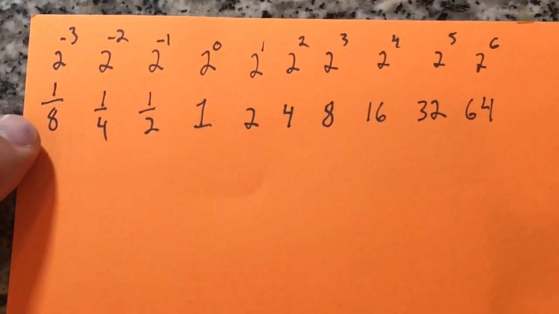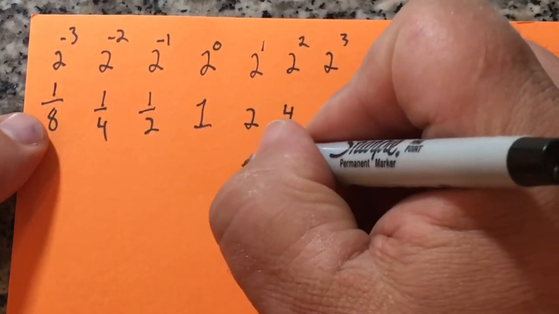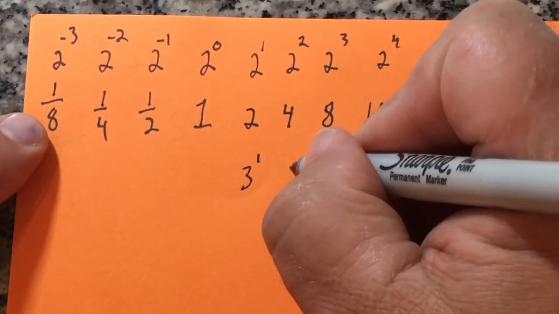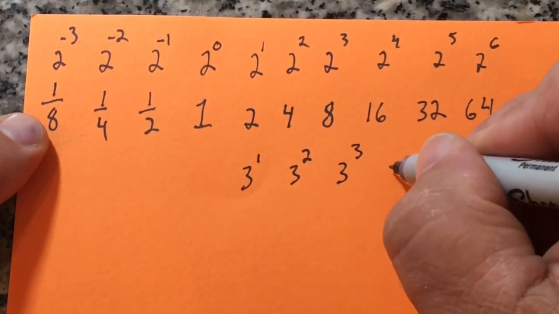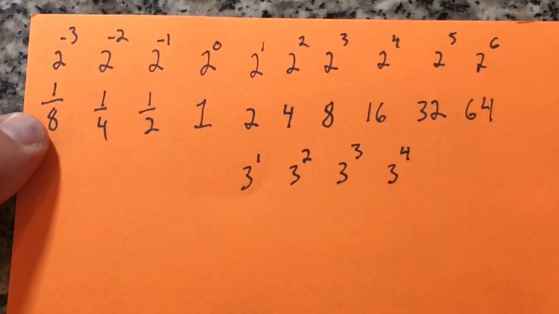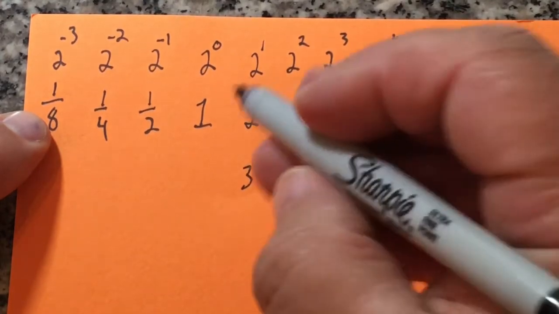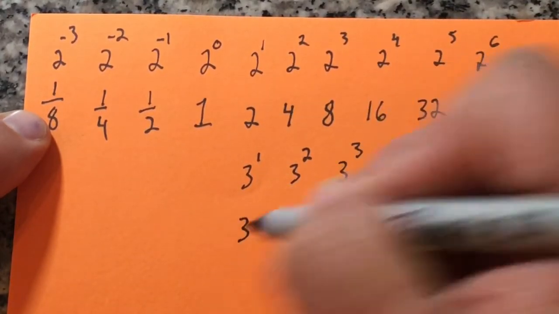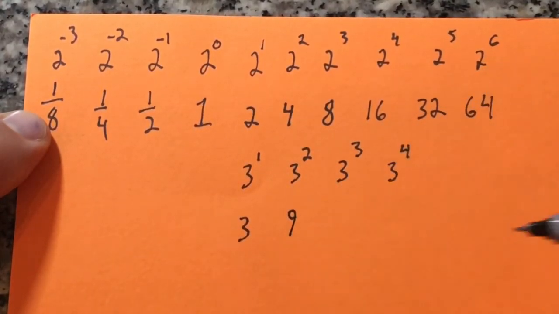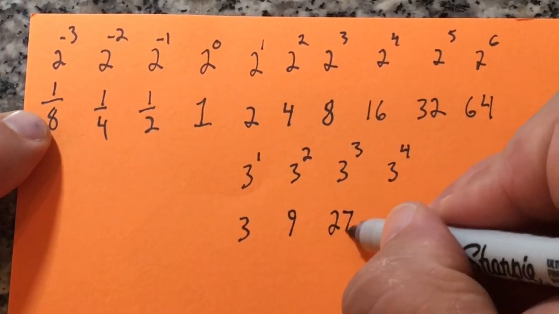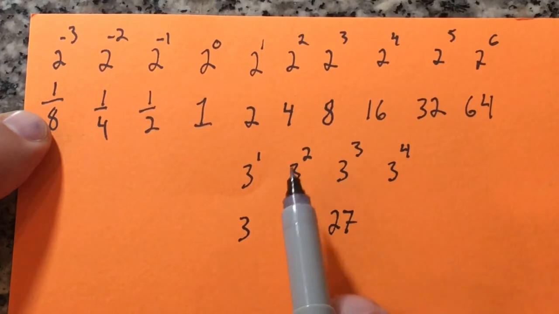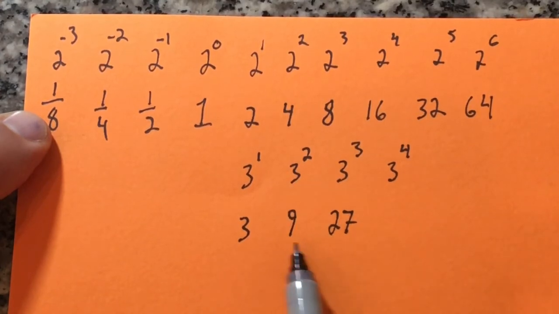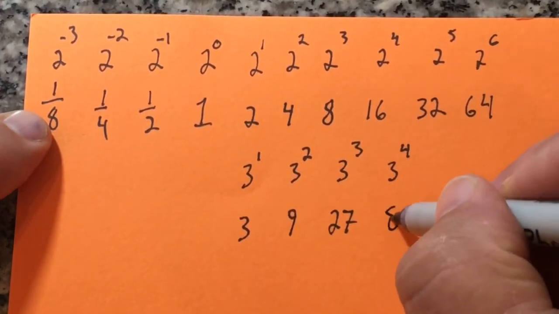We're also going to do powers of 3. So I want to know what 3 to the first is. 3 to the second. 3 to the third. 3 to the fourth. And I think that's as far as I'll need to go. 3 to the first is 3. 3 squared is 9. 3 cubed is 27. And if we look at this closely, 3 to the fourth is 3 squared times 3 squared. So 9 times 9 is going to give me 81.